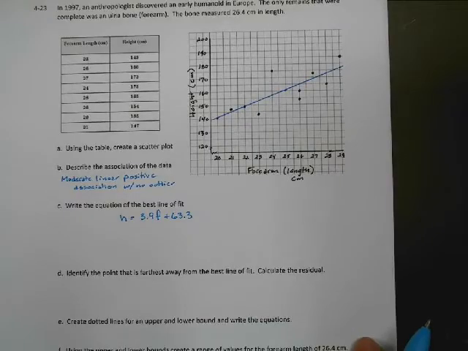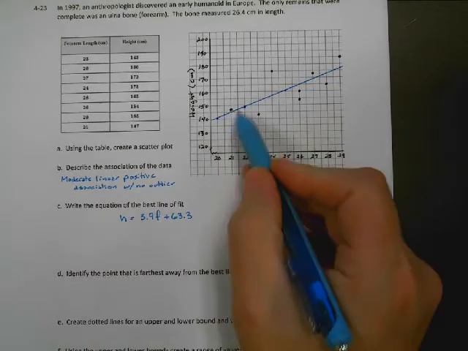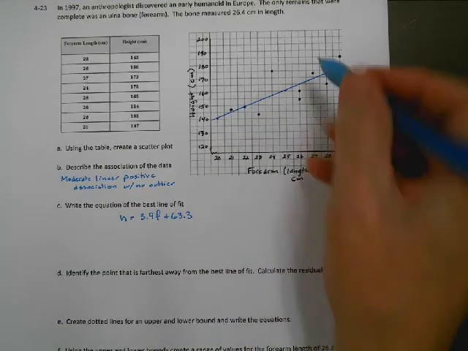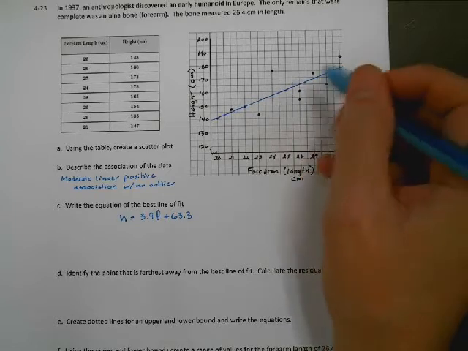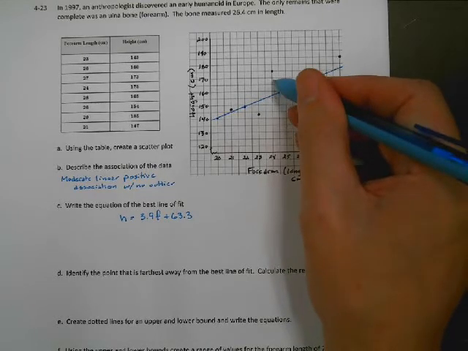Okay, what we want to do is identify the point that is the very farthest away from the line. So look at all those points and find the one point that's the farthest away from the line that we have there. That point's too close, that point's pretty close, these two points pretty close. One, two, three.